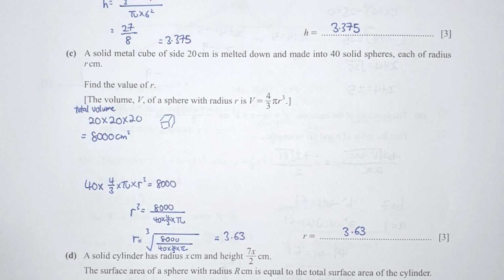As for part C, a metal cube has side 20 cm, and it was made into 40 solid spheres. Calculate the radius r. The key information is hidden in the word cube. A cube has length, width and height with the same value, which is 20 here. So the first step I took was to multiply 20 by 20 by 20.